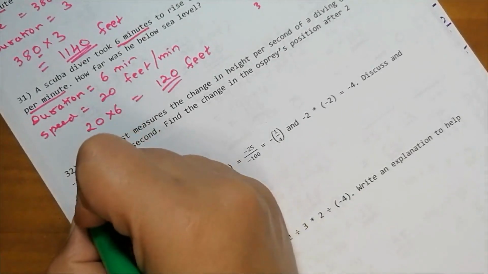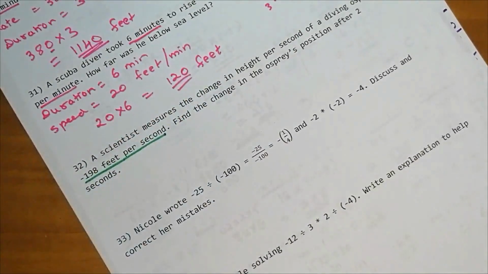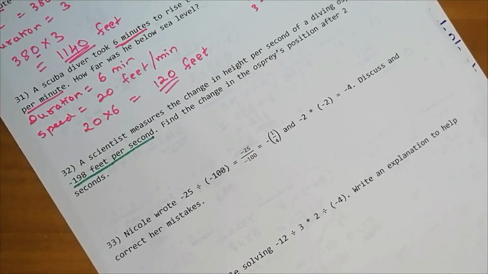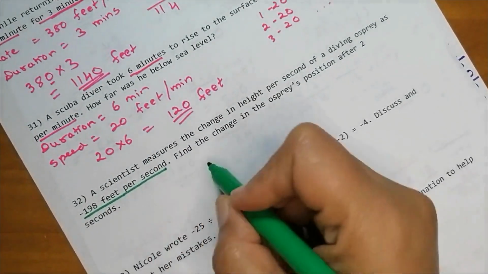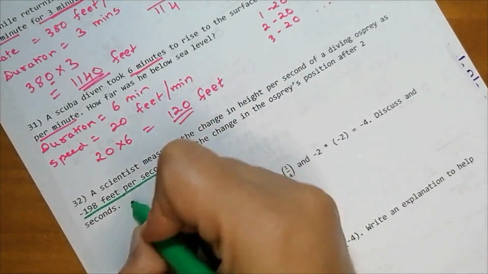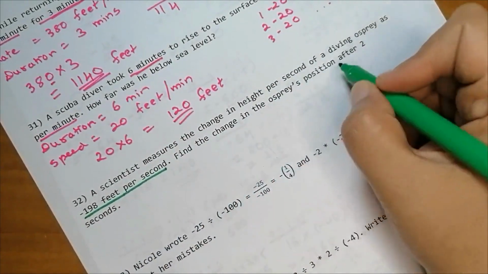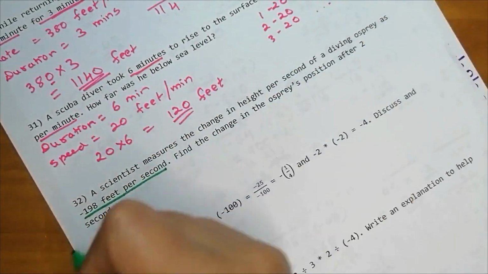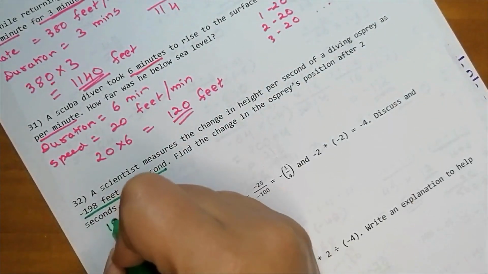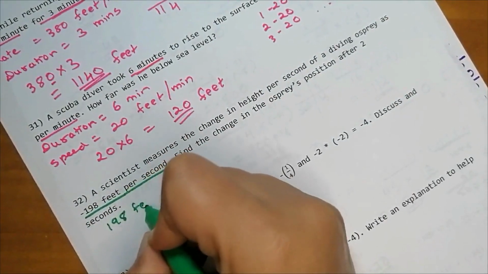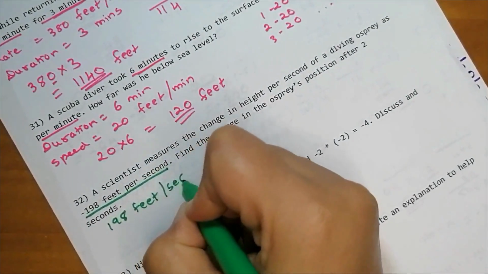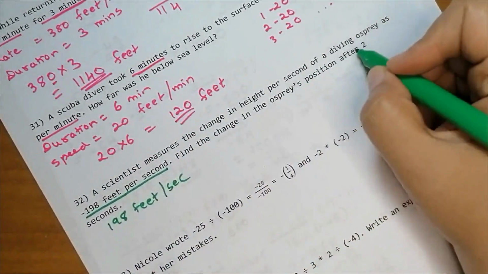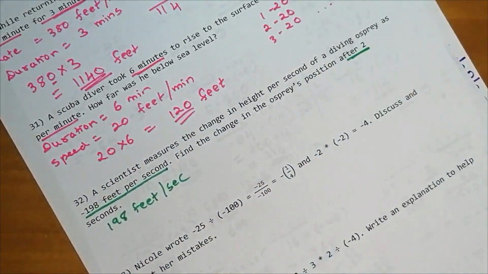It says a scientist measures the change in height per second of a diving osprey as minus 198 feet per second. Find the change in the osprey's position after 2 seconds. Okay, so every second it is going down, the diving speed is how much? 198 feet per second. And we want to measure after 2 seconds, right?